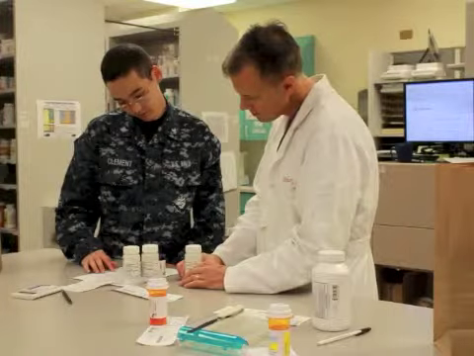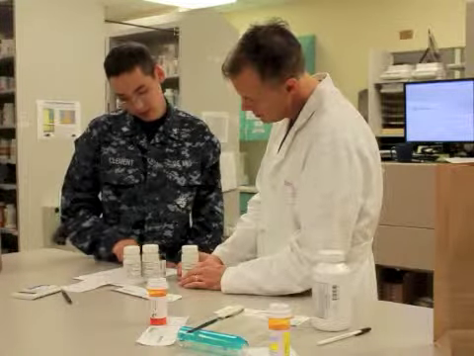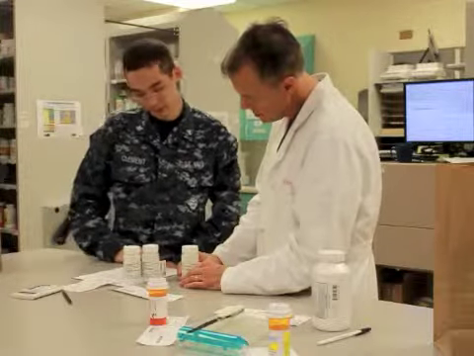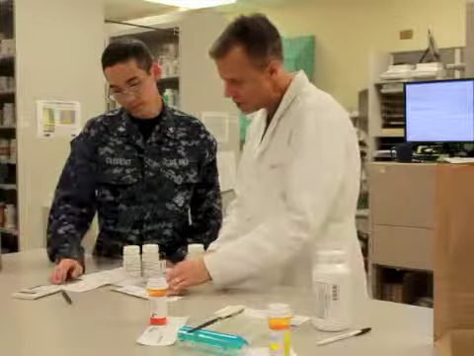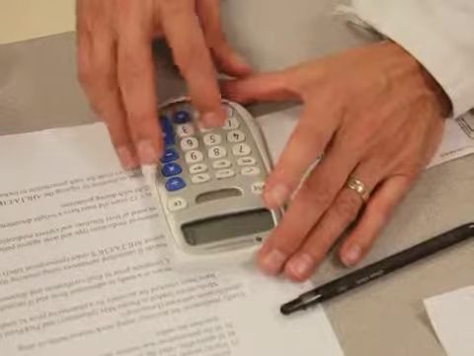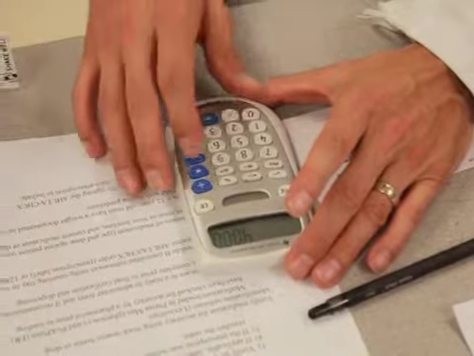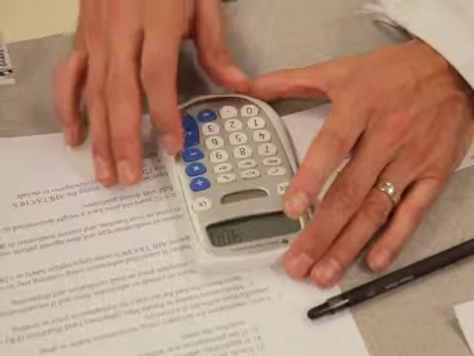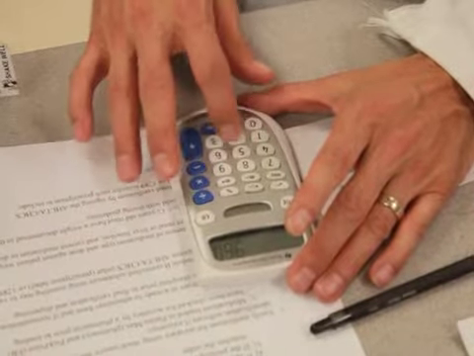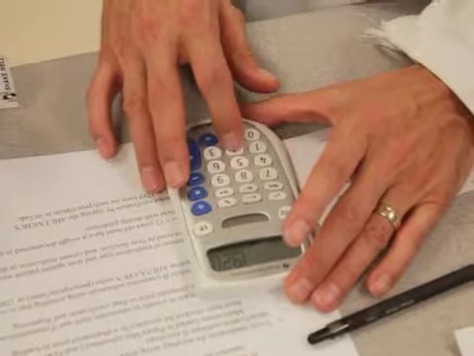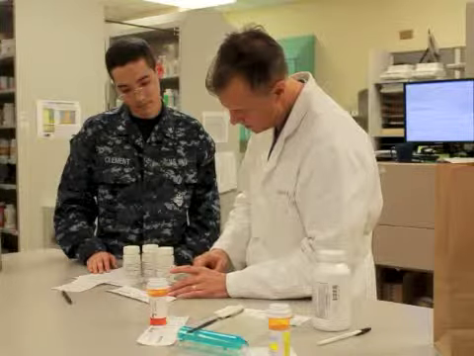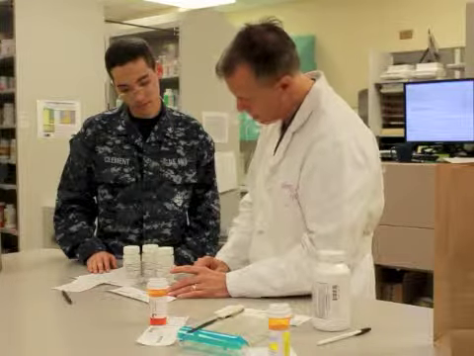Verified. Okay, after that, we need to verify the appropriateness of the medication type and dose against the patient's weight and age. Okay. Patient weighs 22 kilos, and we have amoxicillin 400 milligrams per 5 cc's, divided by 5, times 12 milliliters times 2, divided by 22, and that equals approximately 90.